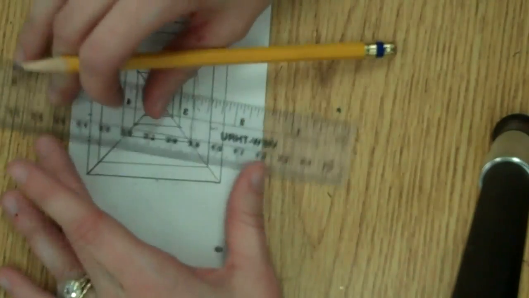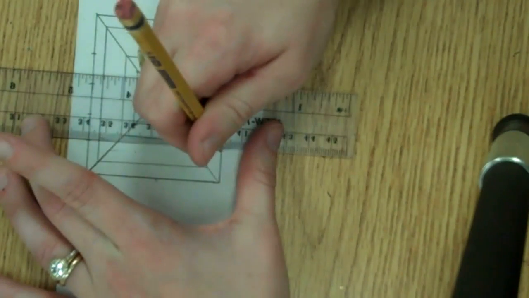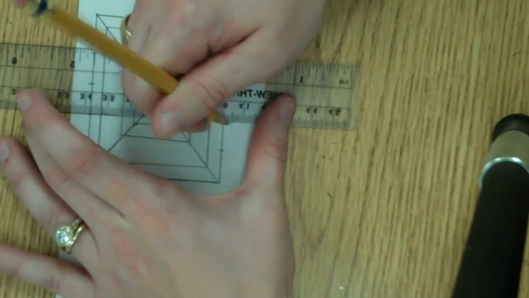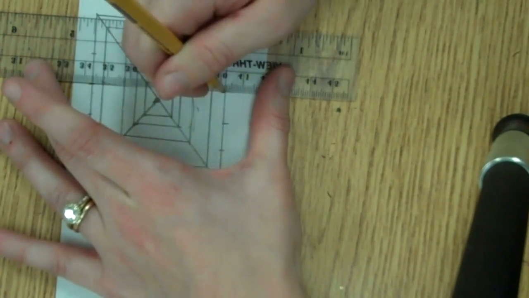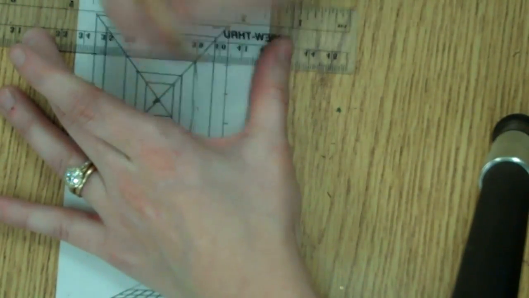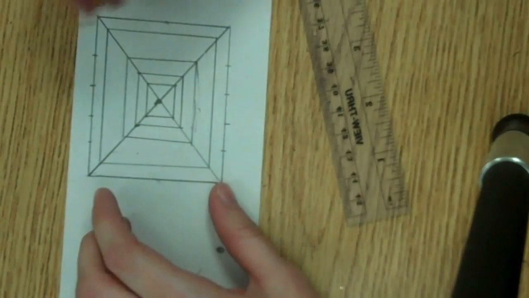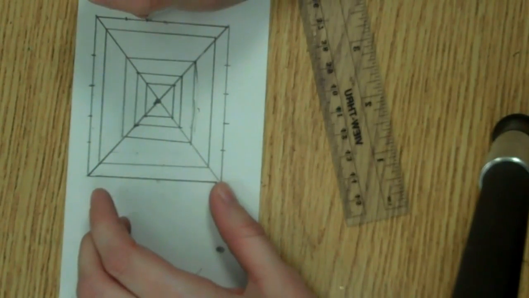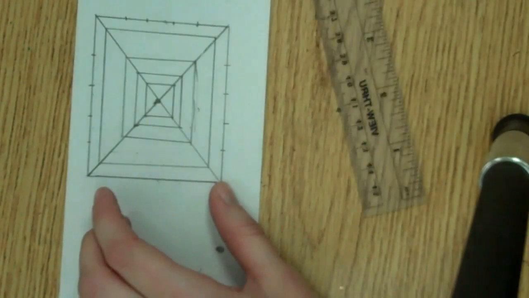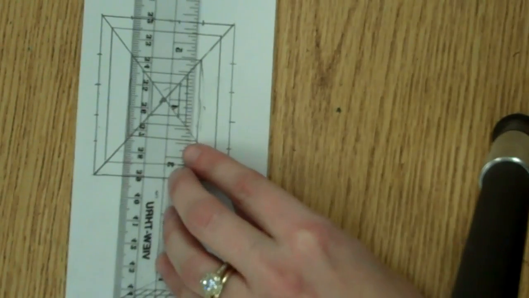Here's a little trick. You can just take your ruler, line it up, and make your marks. Because 2 points make a straight line. If you learned that in geometry, that's the only thing I remember from geometry. Okay, I'll make my lines over here. 1, 2, 3, 4, 5. Line up my ruler.